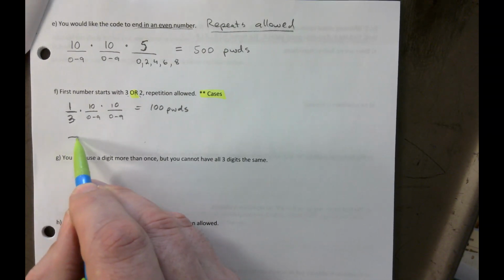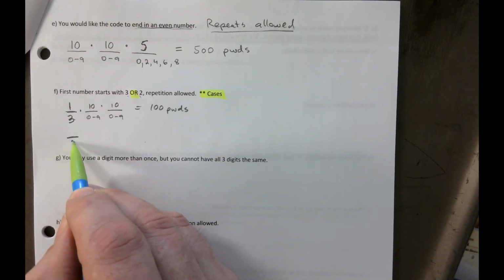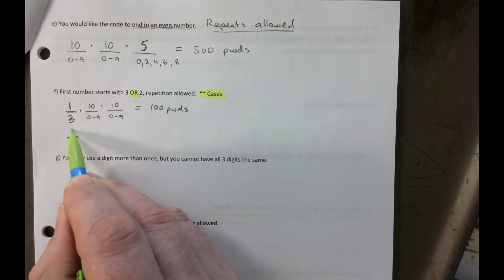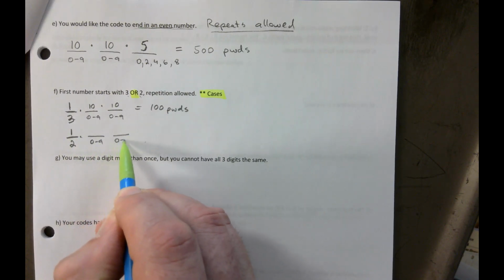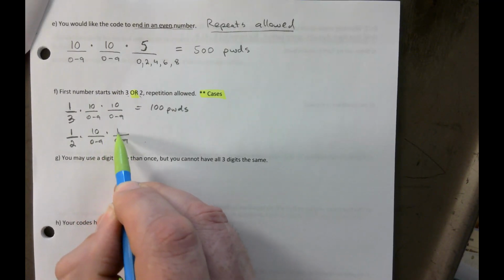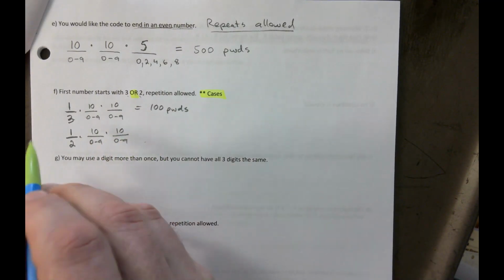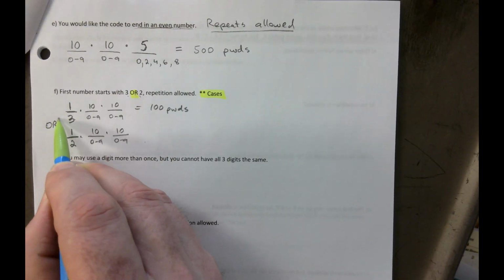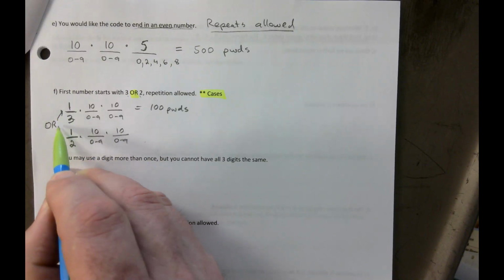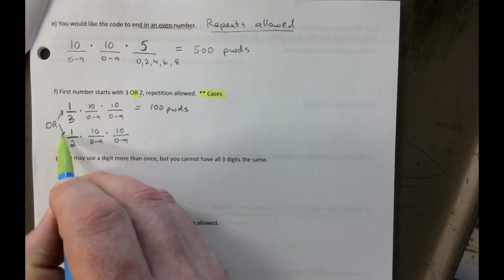But then you also have to consider the scenario where you start with a 2. You only have one option there, 0 to 9, 0 to 9. So this is 10 times 10. Let's put a big OR here. You're basically saying it's either going to start with a 3 or start with a 2.